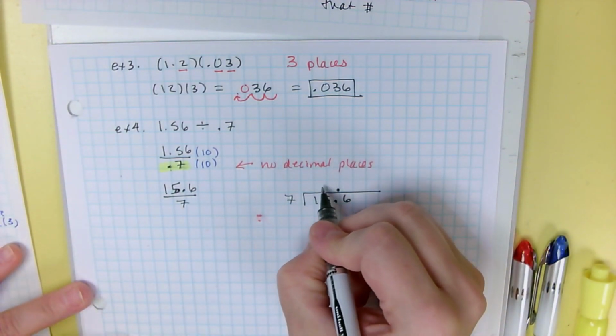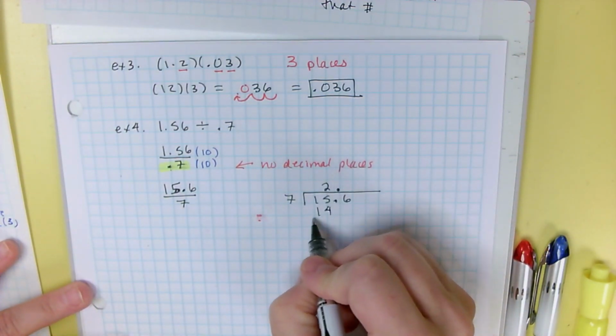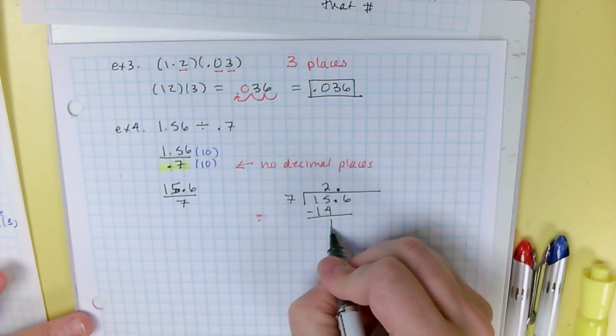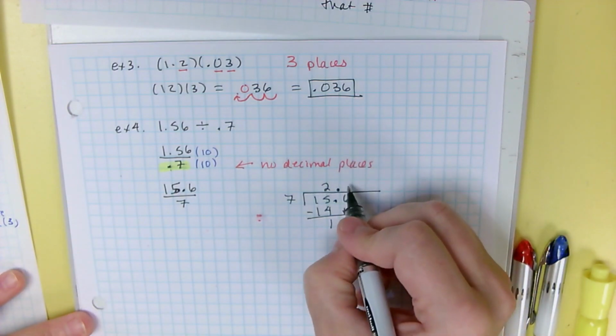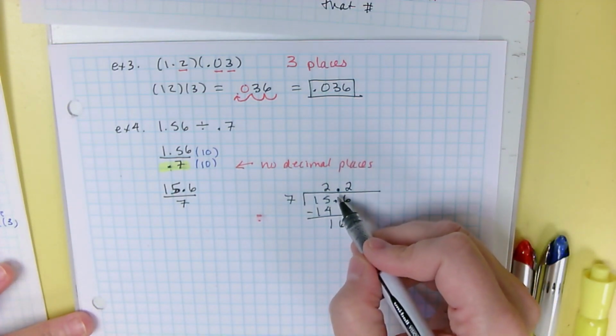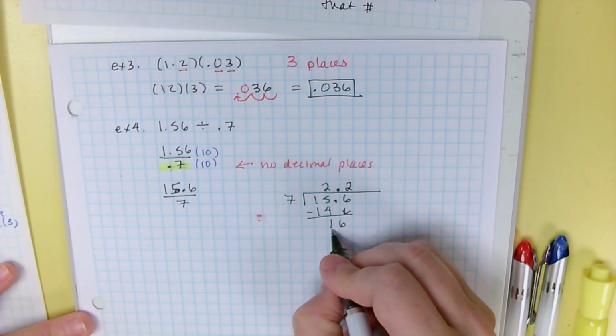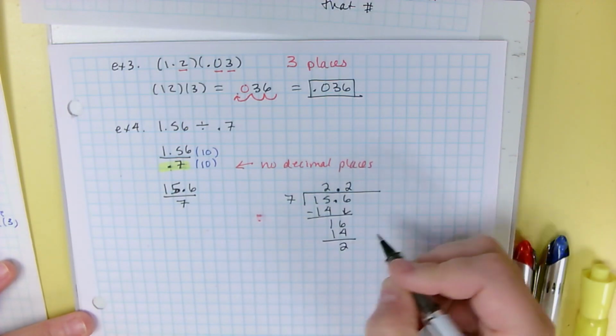7 goes into 15 2 times. 2 times 7 is 14. Subtract, you get 1. Bring down the 6. 7 goes into 16 2 times. Notice the decimal is already on the line. 2 times 7 is 14.